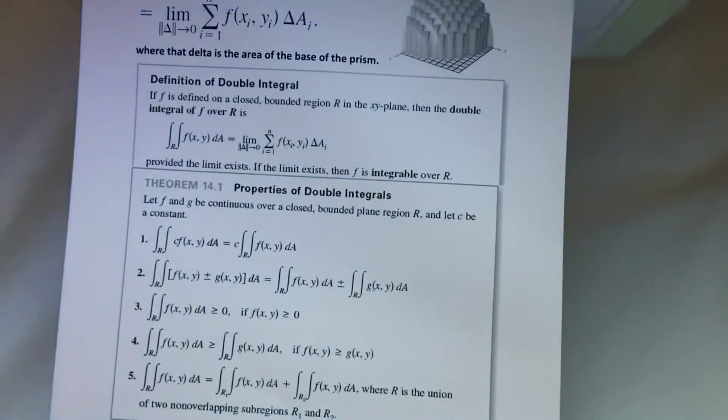The definition of a double integral: if f is defined on a closed and bounded region R in the xy plane, the double integral of f over R is the limit as delta goes to 0 of the sum from i equals 1 to n of f of xi, yi, delta Ai, provided it exists. So basically we're taking a Riemann sum of two integrals size-wise.